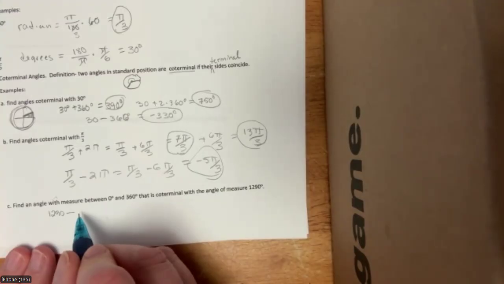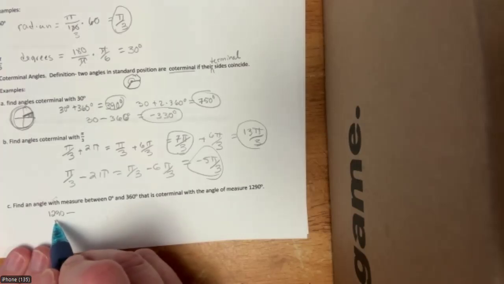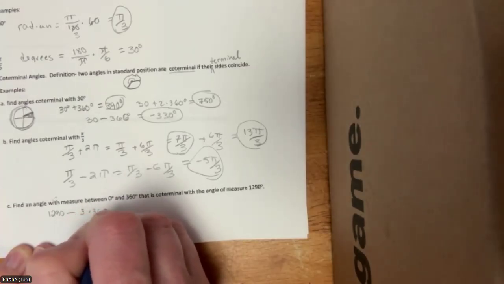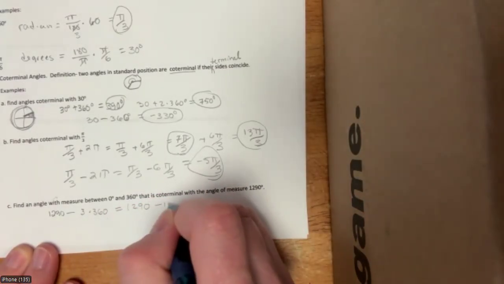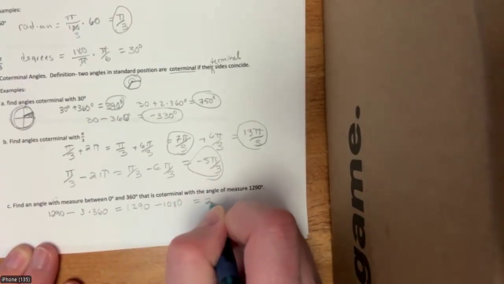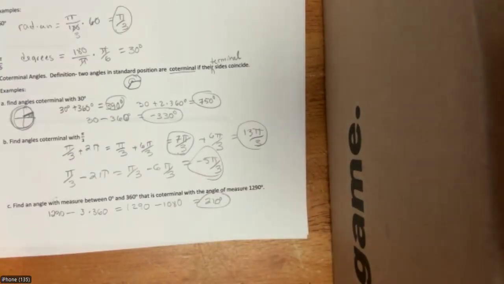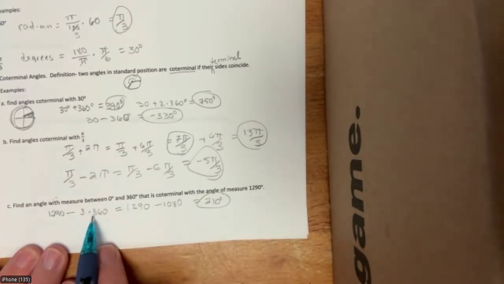So the way I did that was I did quick multiplication, or like approximate multiplication in my head. So 360 is not going to be big enough. Twice that is 720. That's not big enough. So let's try 3 times that. So let's subtract 3 times 360 and see if we're there. So that would be 1290 minus 1080. So that's 210. So that is, in fact, between 0 and 360 degrees, so less than once around the circle. And it's going to be coterminal with that because we subtracted multiples of 360, meaning all the way around the circle.